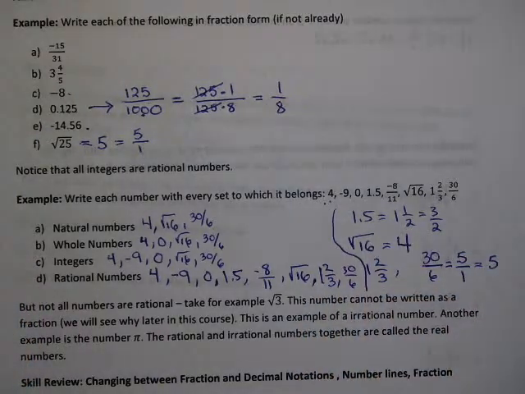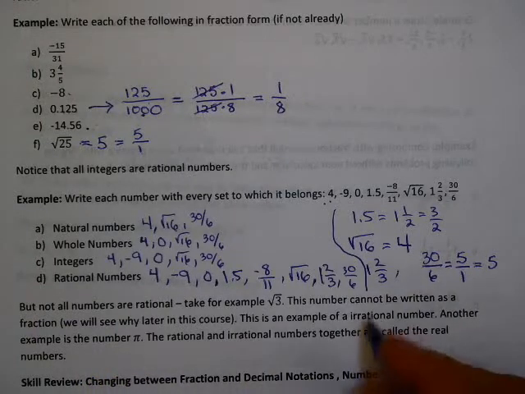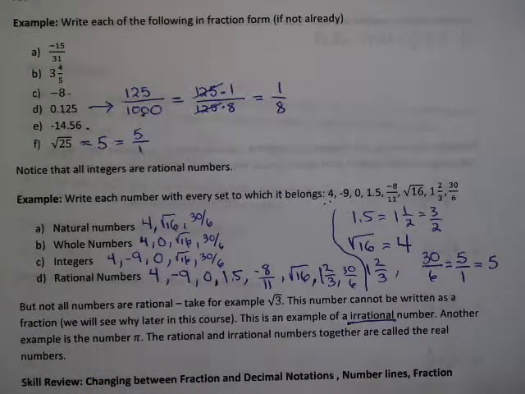Not all numbers are rational. Take, for example, the square root of 3. This number cannot be written as a fraction, and we'll see why later in this class. This is an example of what's called an irrational number. Another example might be the number pi you might have heard of. The rational and irrational numbers together are called the real numbers. So that's a little bit about sets of numbers.